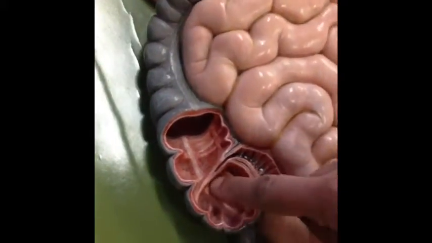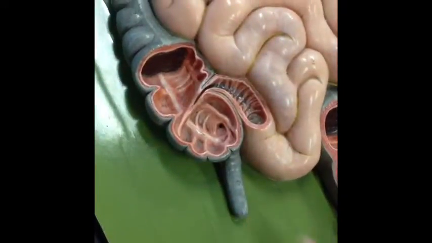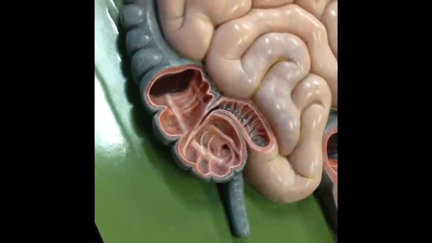Perfect. Yep. So here's the cecum, and then you see the finger sticking out. That is the vermiform appendix. So you see, in humans we have a big one.